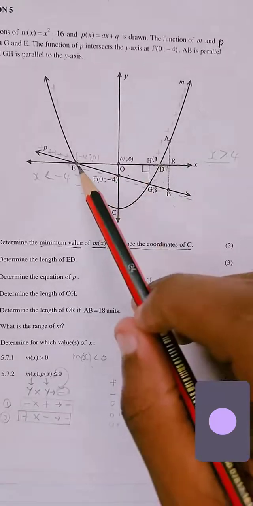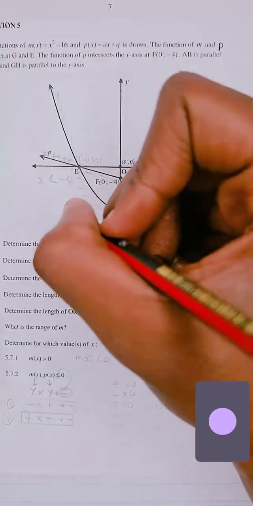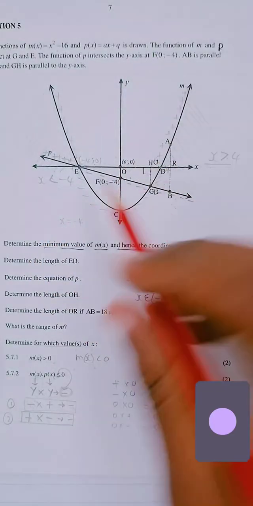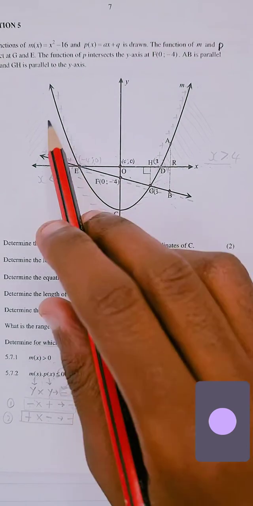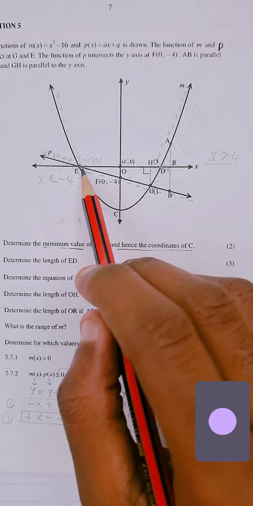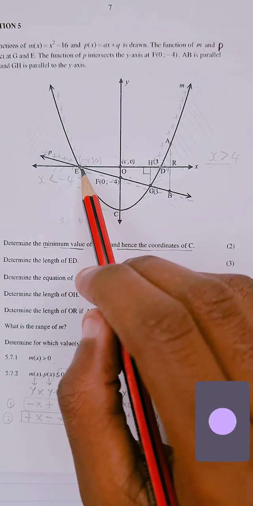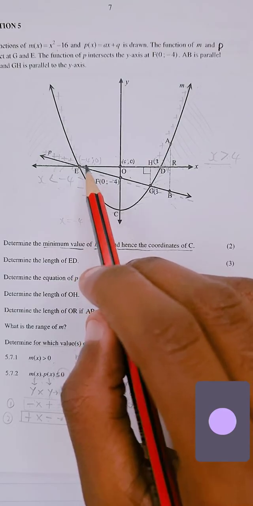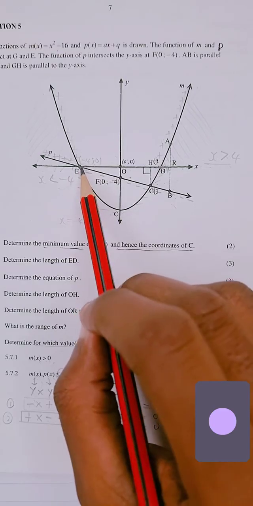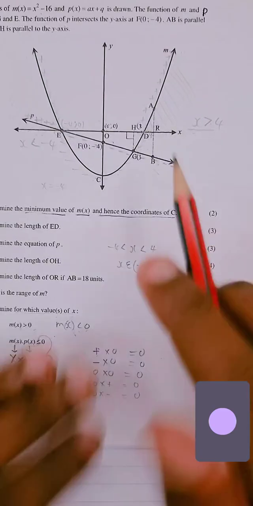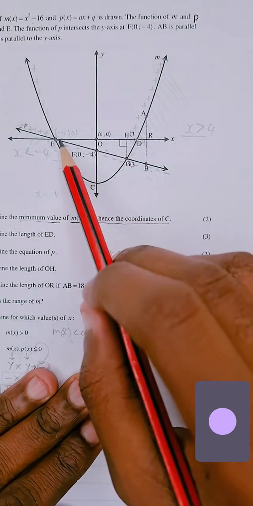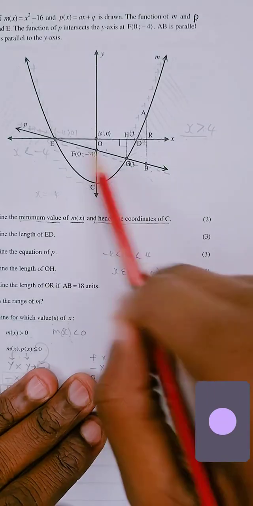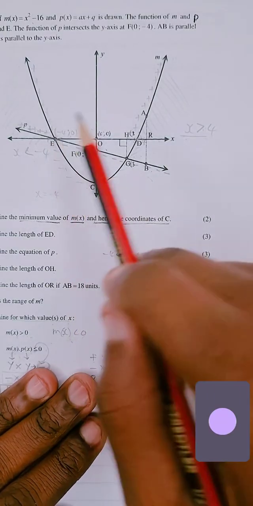Now, I want to ask you, when x is equal to -4, don't we have a situation where the product of the y values for each function is 0? I'm saying at this point, isn't the y value for our parabola 0, whilst at the same time the y value for the straight line at this point is also 0?